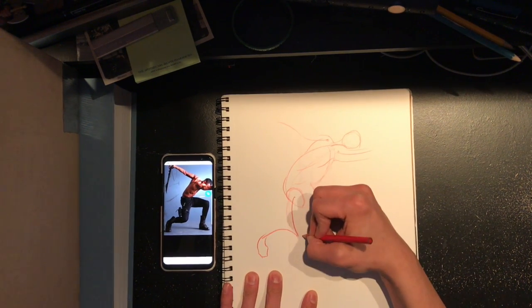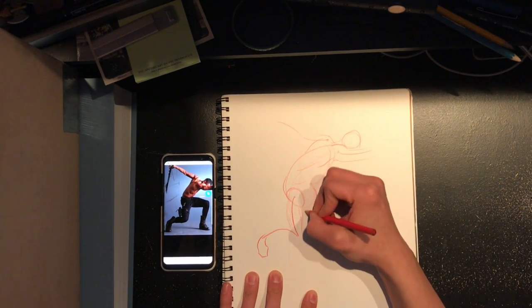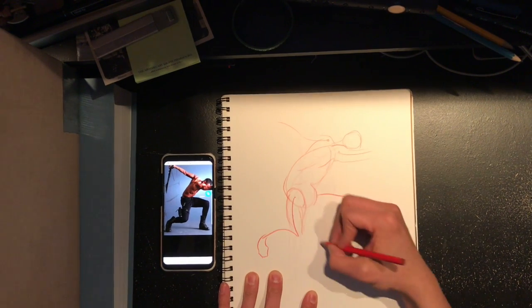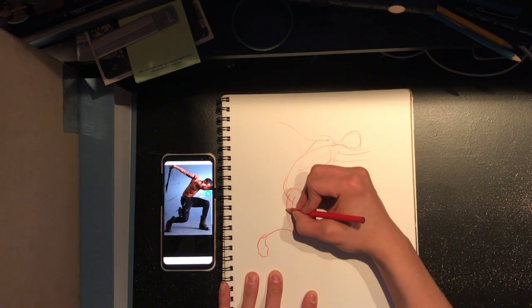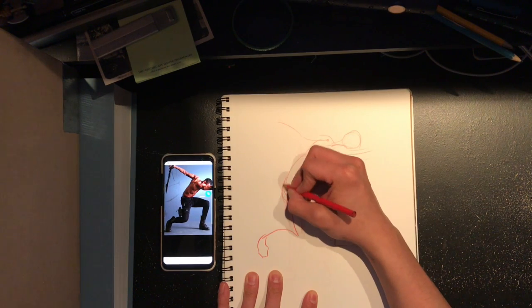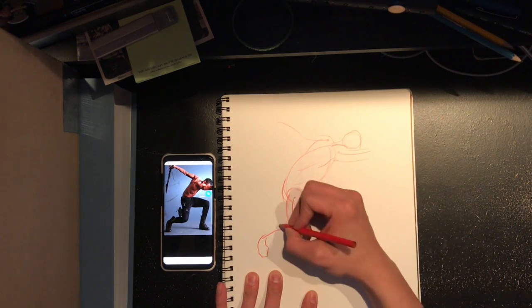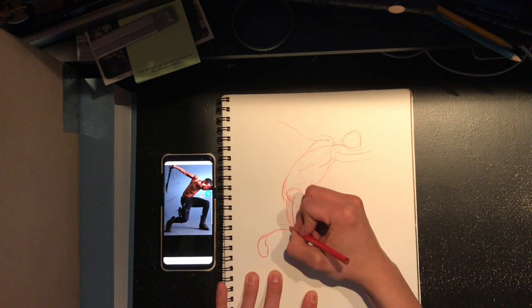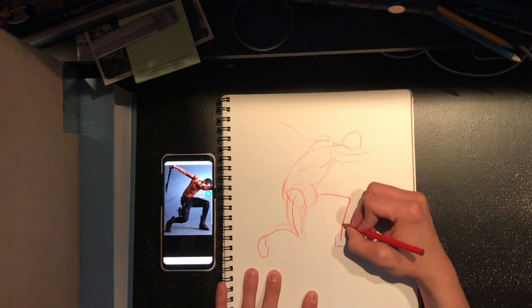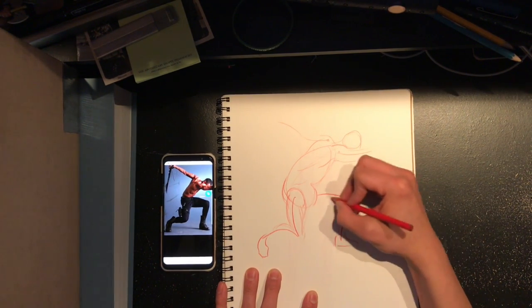I'll use that method again, just so you guys can really see it. I'm going to do it a little bit looser this time, kind of simulating more of what muscles actually look like. It's okay to kind of sketch out your muscles first too.